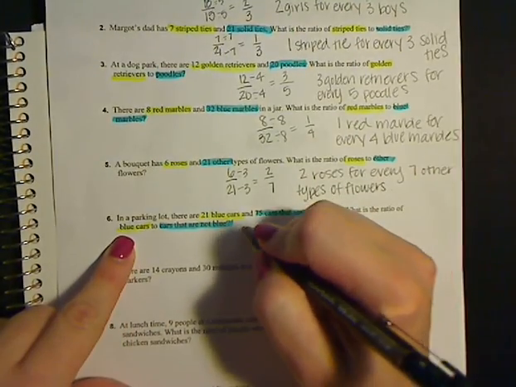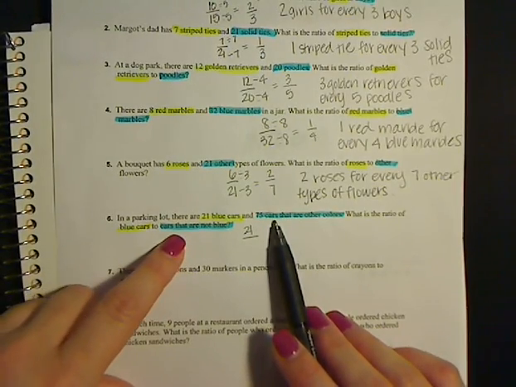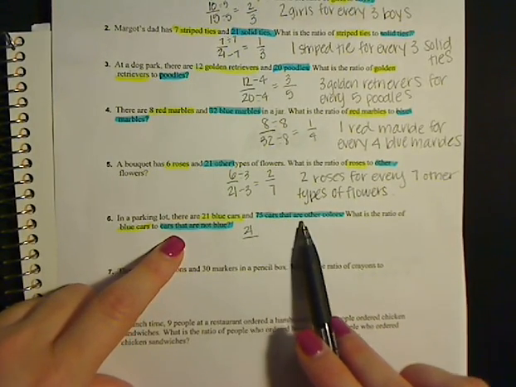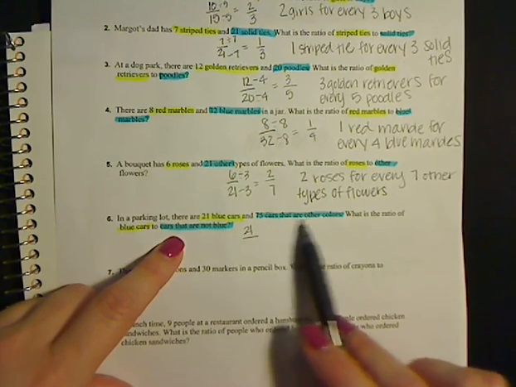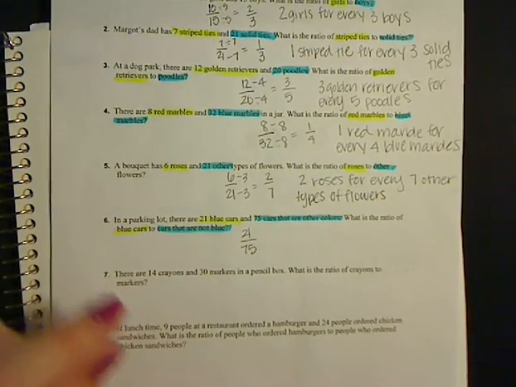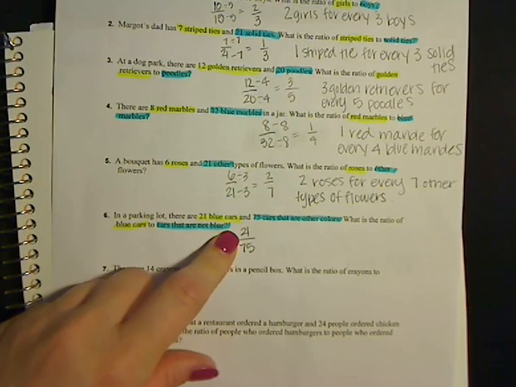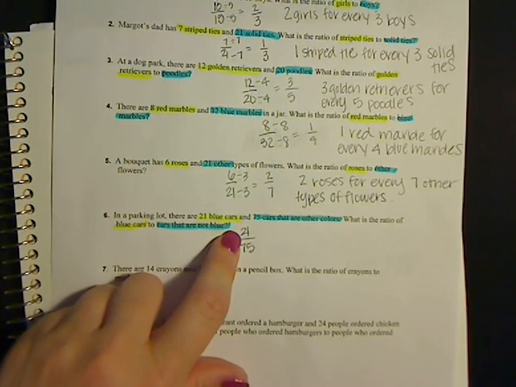There's 21 of those. And they ask us about cars that are not blue. So that would be the 75 cars that are other colors. These other colors are not blue. So 75. I need to pick a number that I can divide both of those by. Well, let's start thinking about the factors of 21. What numbers multiply together to get 21?